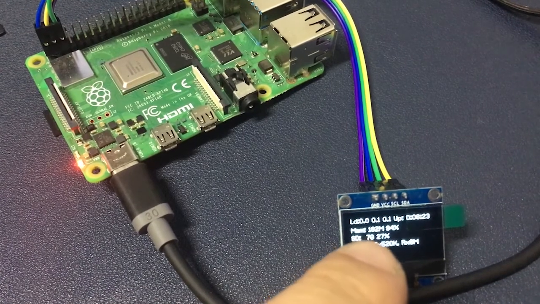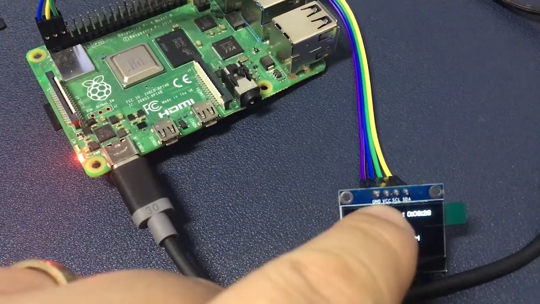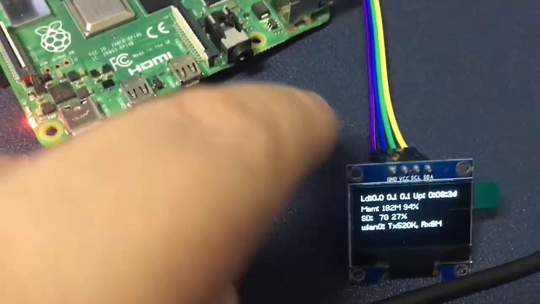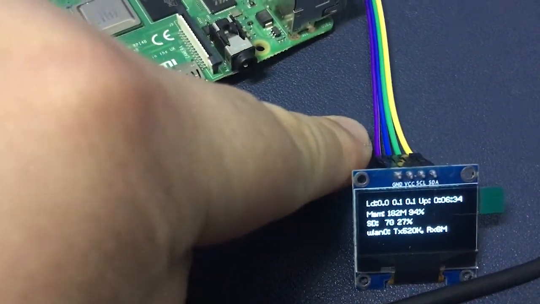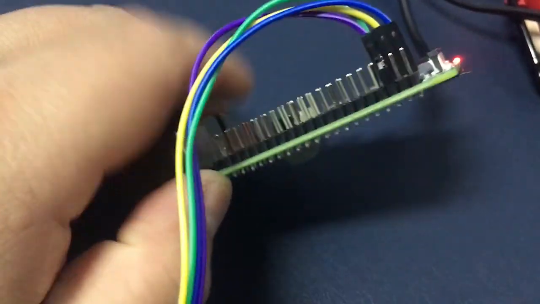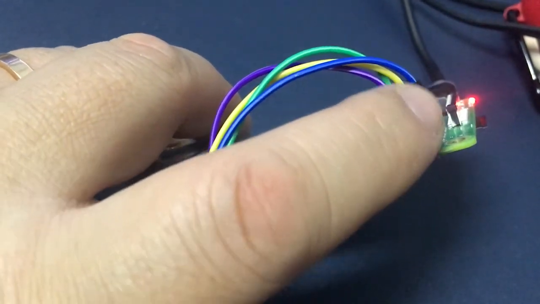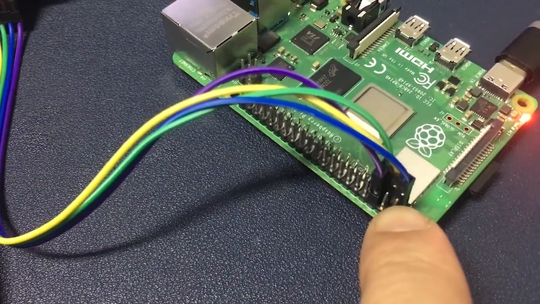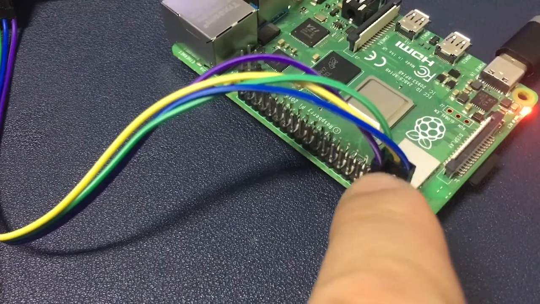At the very beginning, I will show you here the connection. The purple one is connected to ground on your Raspberry Pi. This is 1, 2, 3, 4, 5, 6.